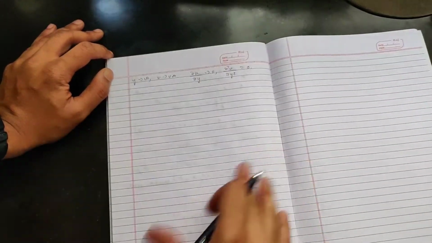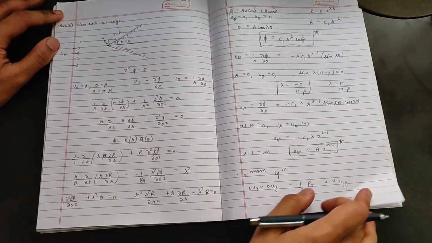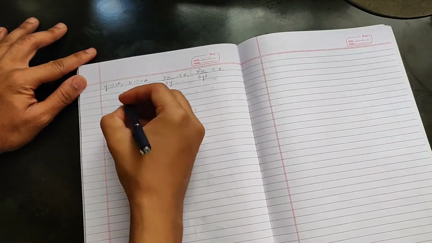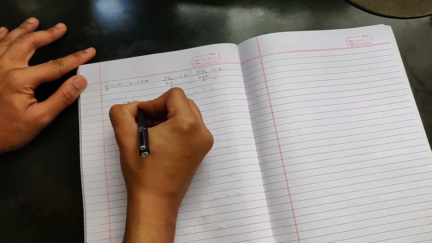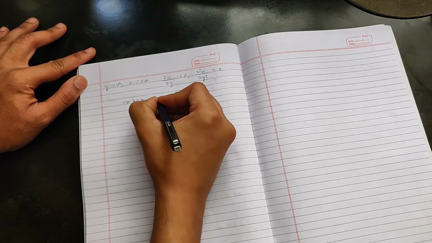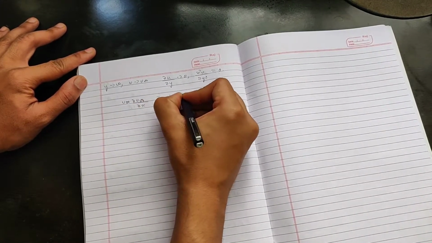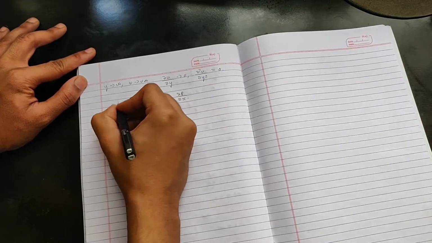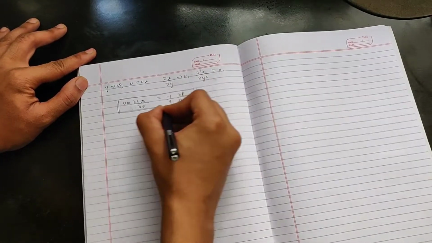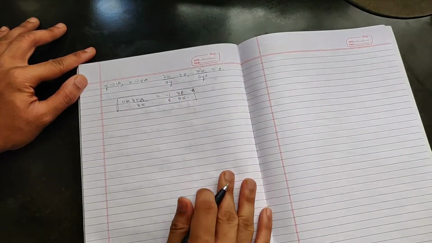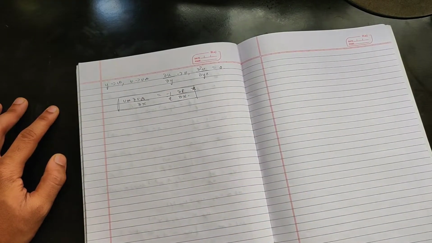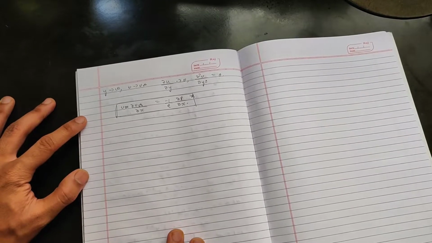So if we replace it in the momentum equation, we will have u infinity del u infinity by del x is minus 1 upon rho del p by del x. Okay, this is also an important result that we will use.